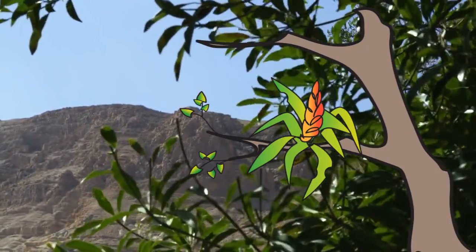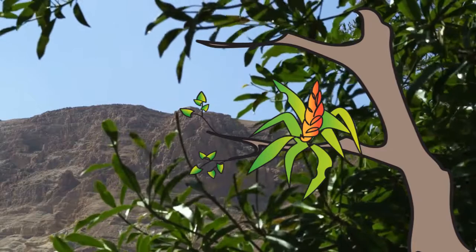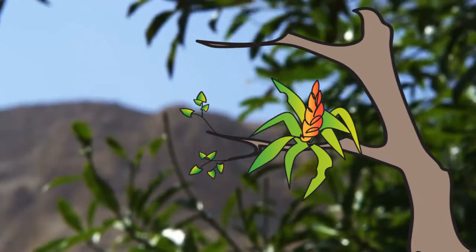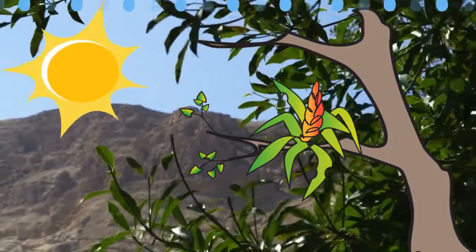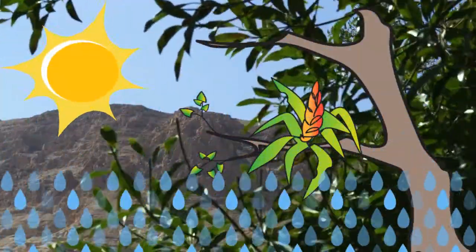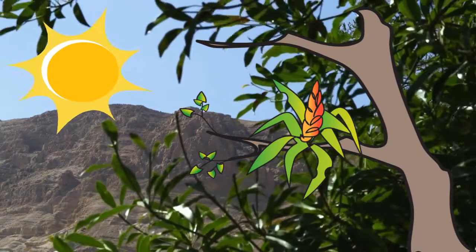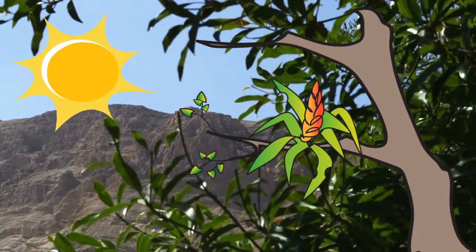The tree provides shelter and structural support for the epiphyte, allowing it to obtain its energy from the sun and the water that it needs from the rain. The host tree is not harmed by the epiphytes, but usually it is also not benefited by them.